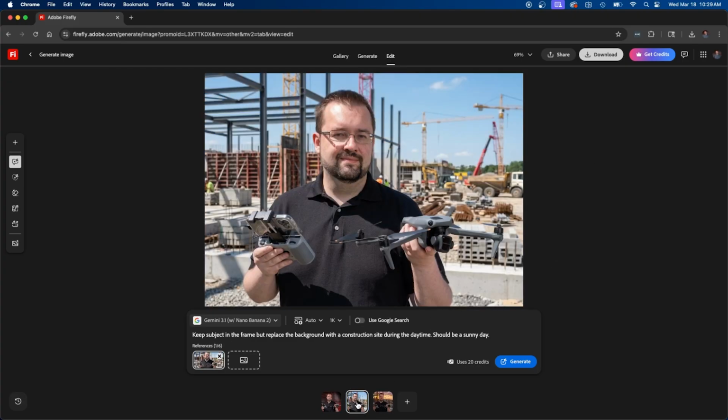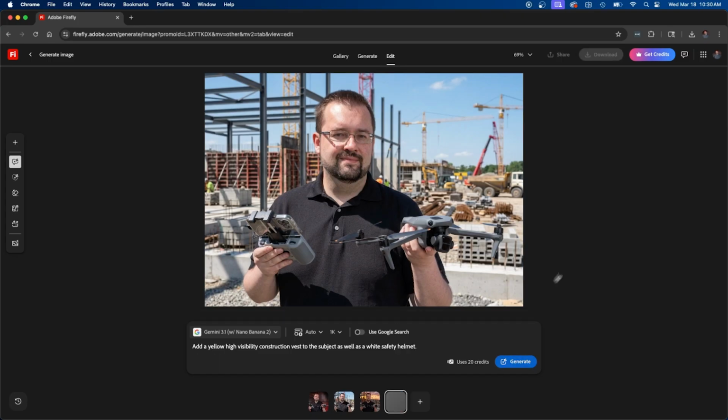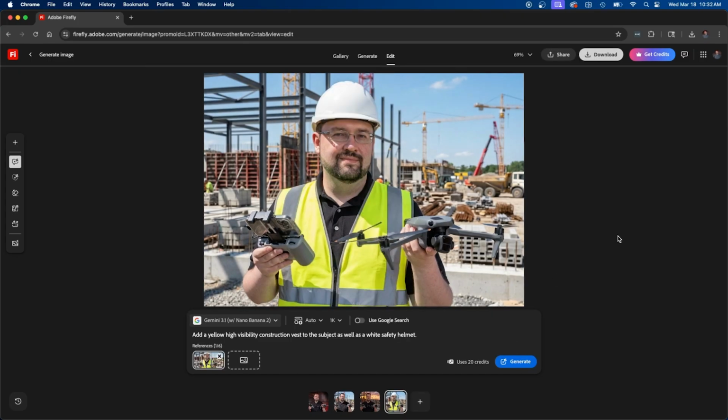I'm going to actually go back to this image here, and I'm not really dressed that well for a construction site. Let's add some elements to our scene. So I'm going to type in, add a yellow high visibility construction vest to the subject as well as a white safety helmet. I'm going to click generate. And as you can see, it did a really nice job with this image. It added the vest and the helmet, and I look like I'm actually at the construction site. So if you're happy with your output, you can click download and download it directly to your computer. The possibilities are endless with Firefly. I can continue making prompt-driven edits to my image until I get the desired outcome I'm looking for.